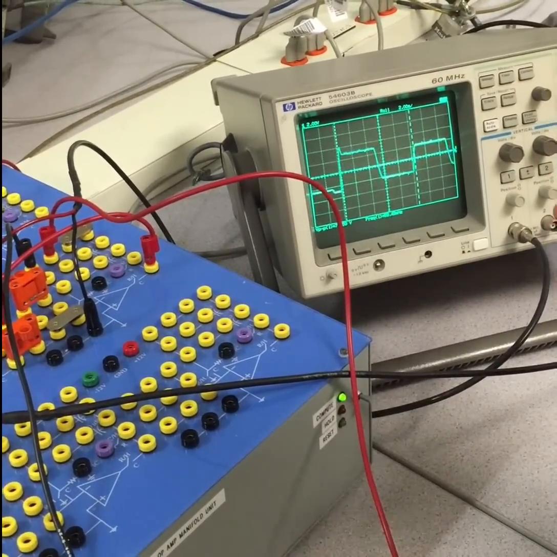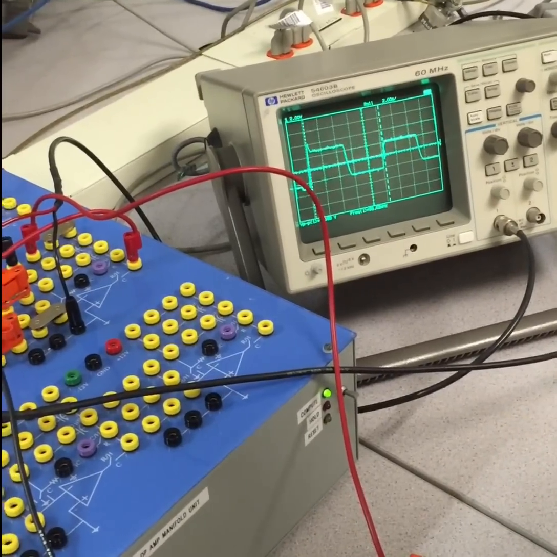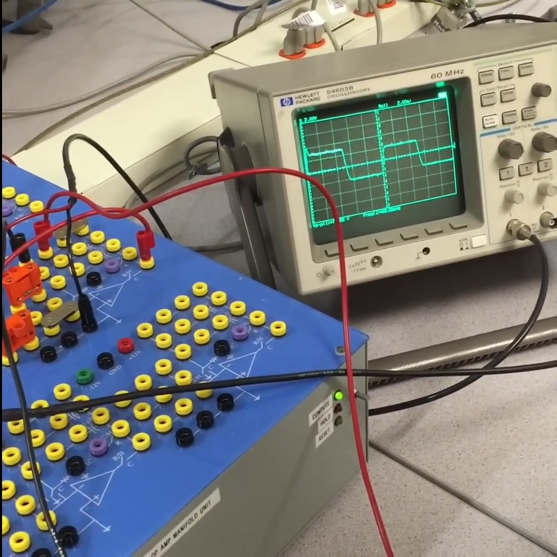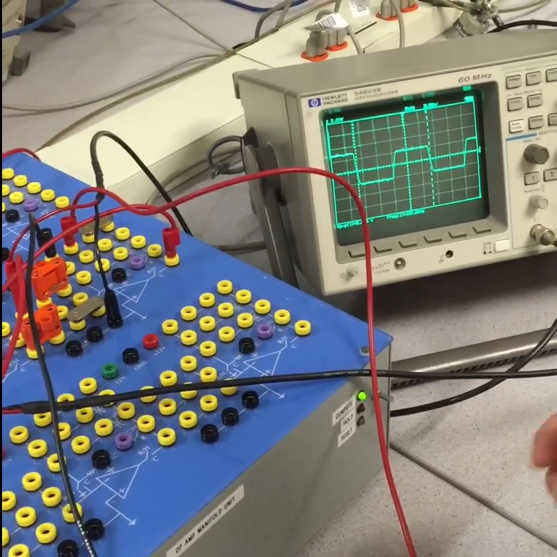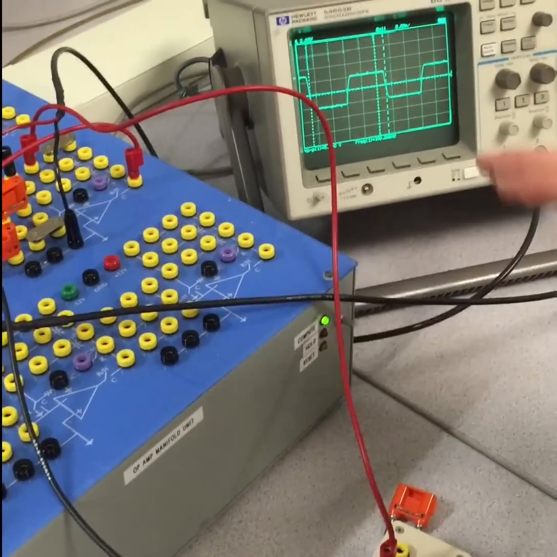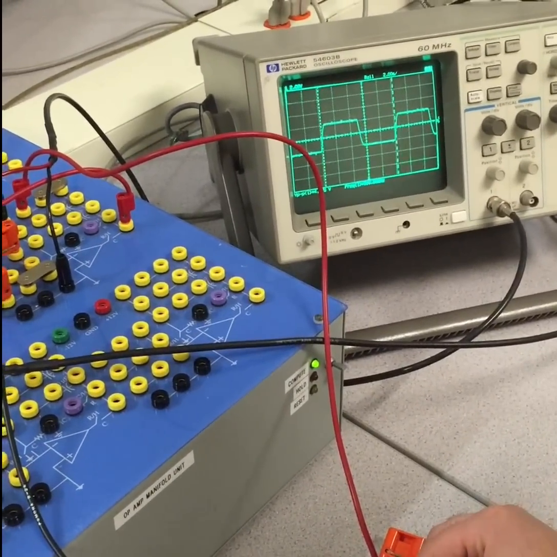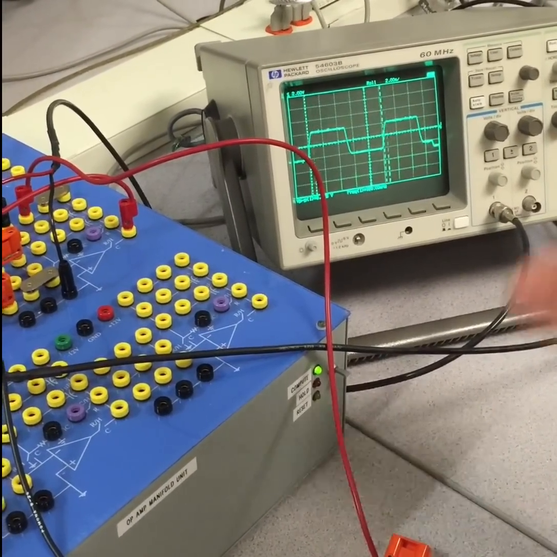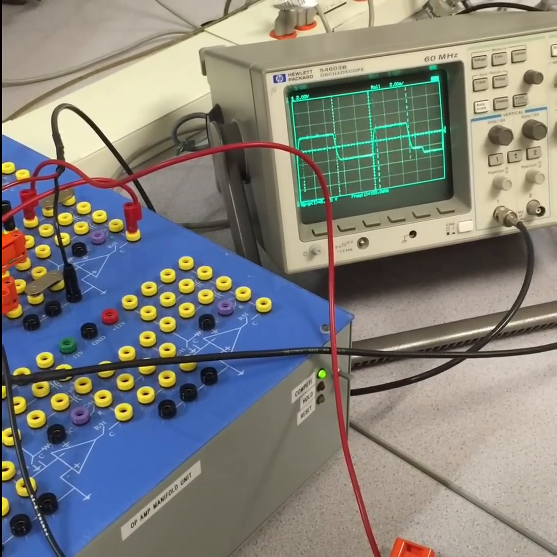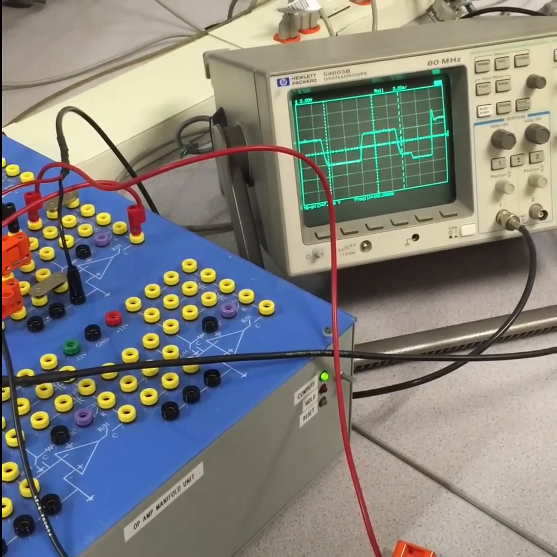Think of these cases. We have overshoot, critical, and under. So we have three cases. If I continued making the resistance smaller and smaller, I get to the three cases. If I make the resistance bigger again, I get to the point of having an overshoot.